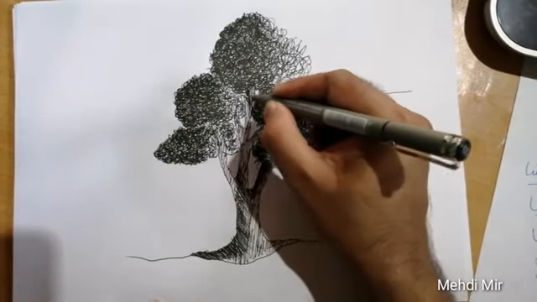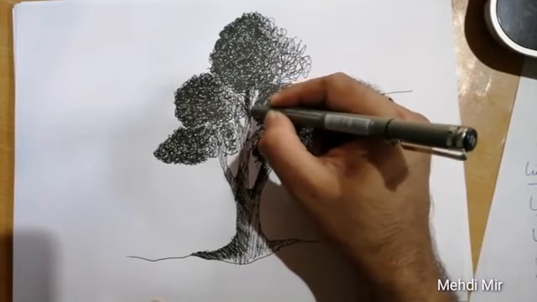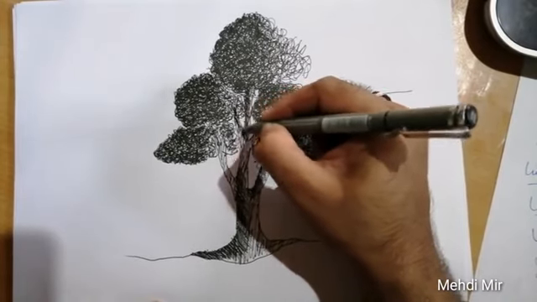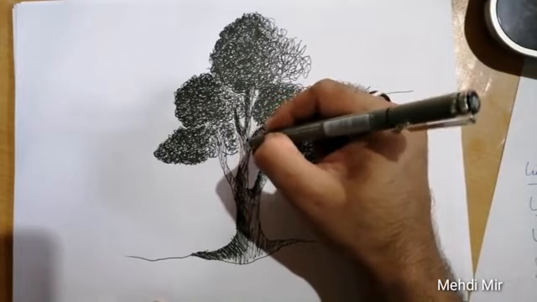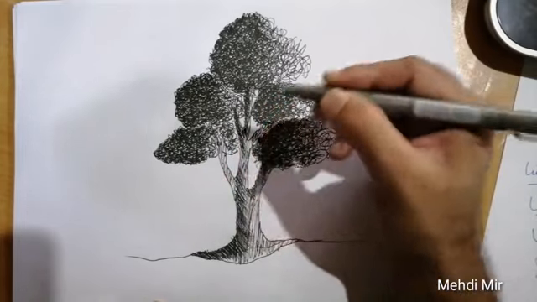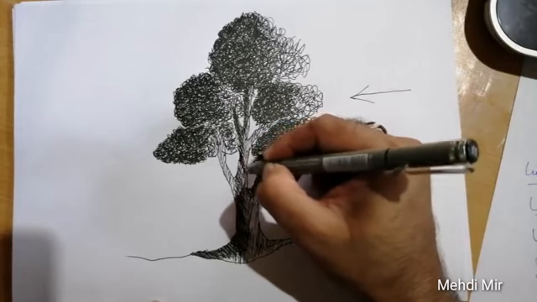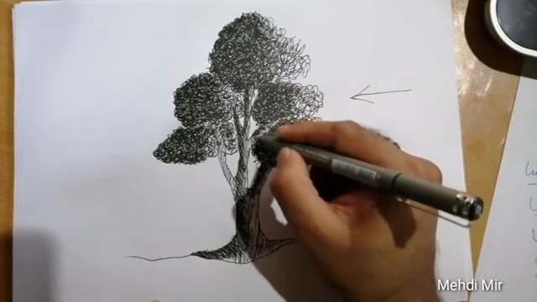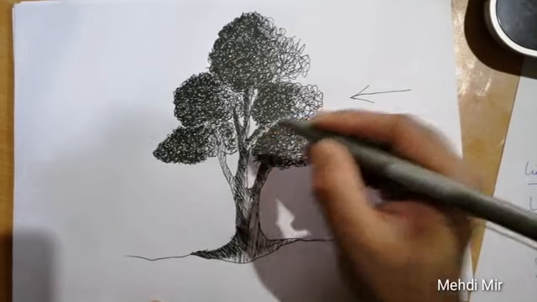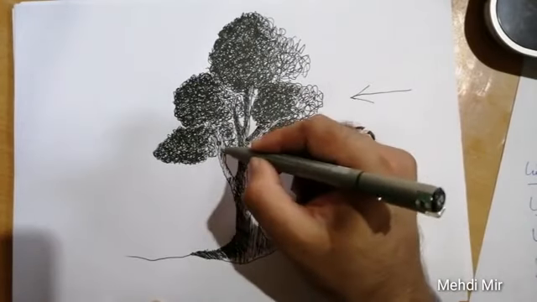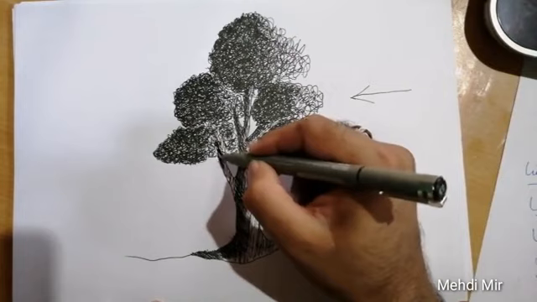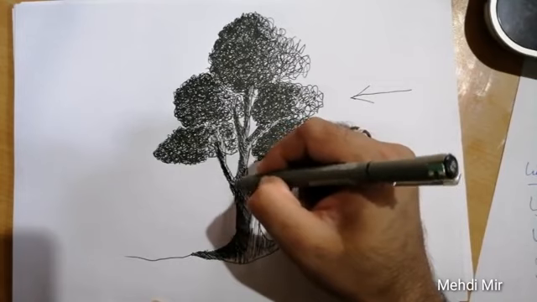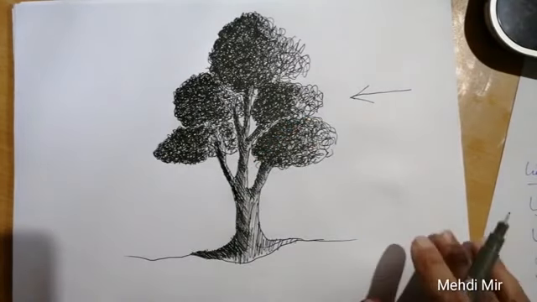The technique that I'm using for shading this trunk part of the tree, the body of this tree, this technique is known as cross-hatching technique, pen shading cross-hatching technique. See? Here.